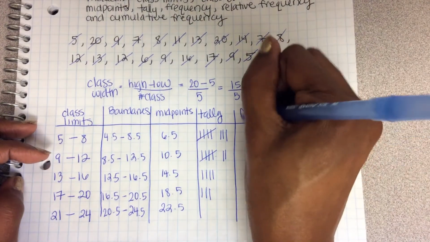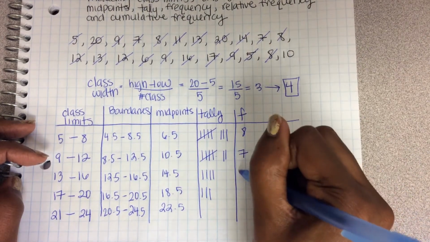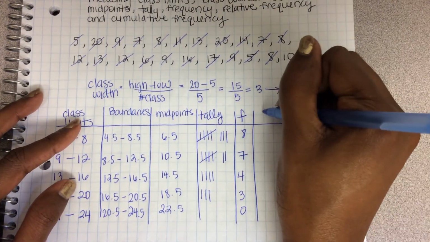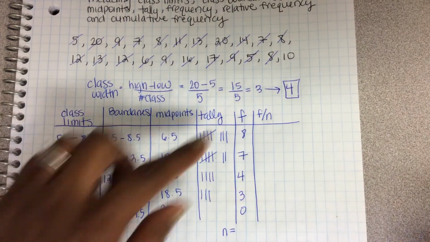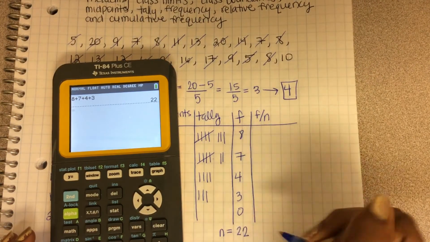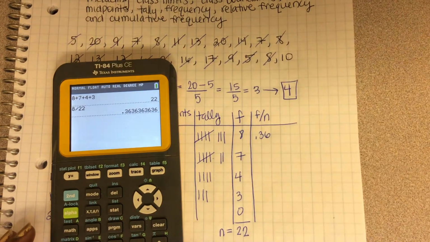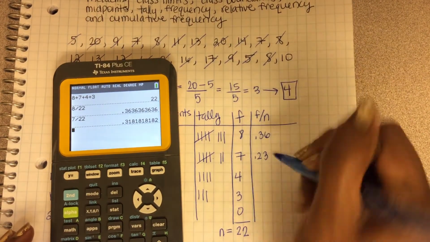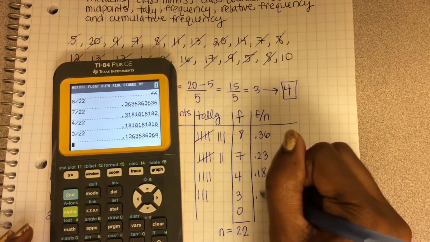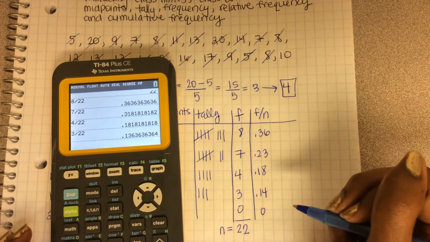So now that I have my tallies, I can do my frequency, which is just these sums. This is 8, this is 7, this is 4, this is 3, and this has 0. Now my relative frequency is F divided by N. N should be the total of this column. 8 plus 7 plus 4 plus 3. There are 22 values. So for this relative frequency, 8 divided by 22 is 0.36. 7 divided by 22, 0.32. 4 divided by 22, 0.18. 3 divided by 22, 0.14. And then 0 divided by 22, 0.